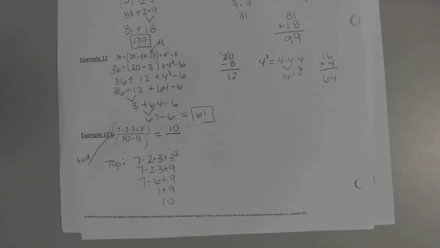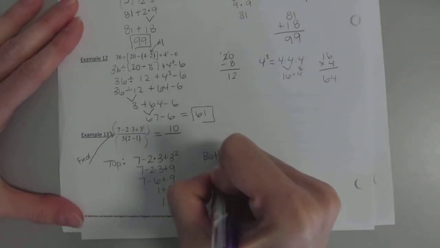The bottom will go a little bit quicker. It's not as in-depth, okay? Some of you can kind of look at it right off the bat and know what it is, and that's fine, okay? So let's do the bottom.